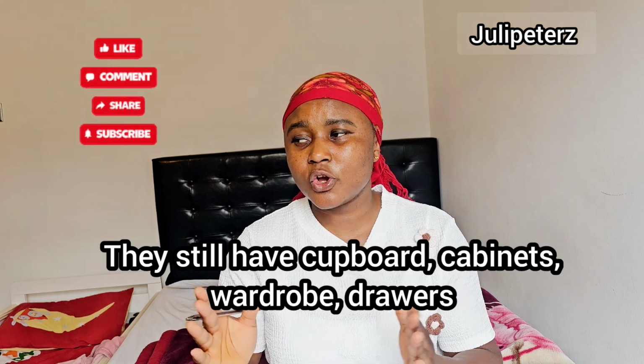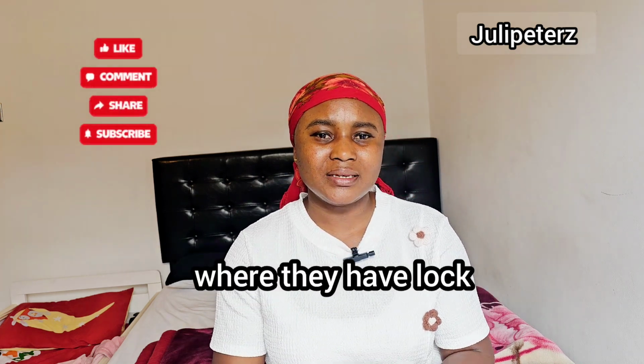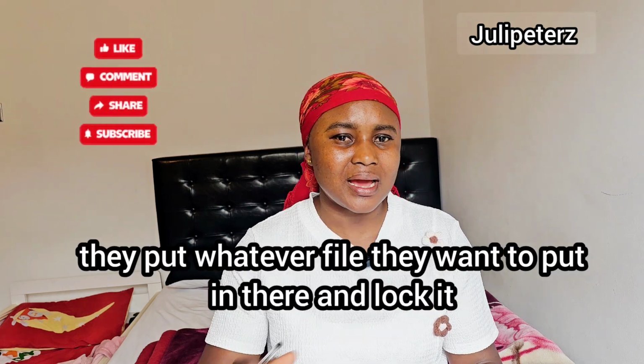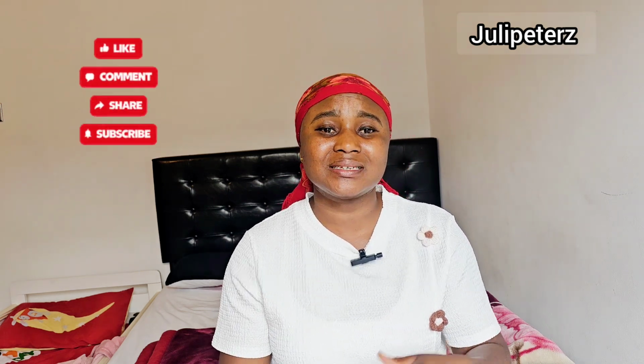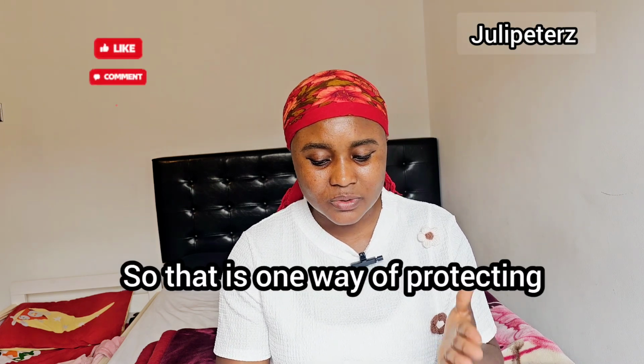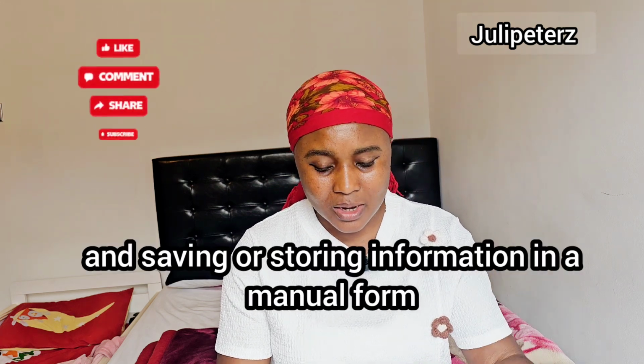They still have cupboards, cabinets, wardrobes, drawers where they have locks. They put whatever file they want in there and lock it. The only person that can have access to that is someone that has the key. So that is one way of protecting and storing information in a manual form.